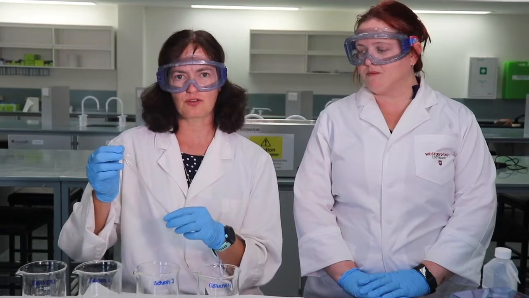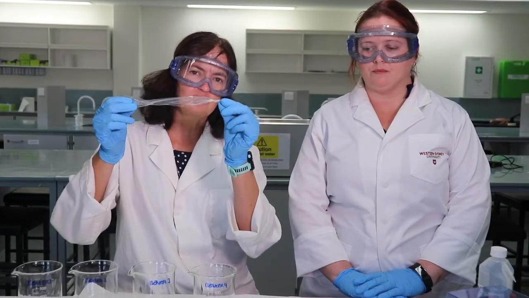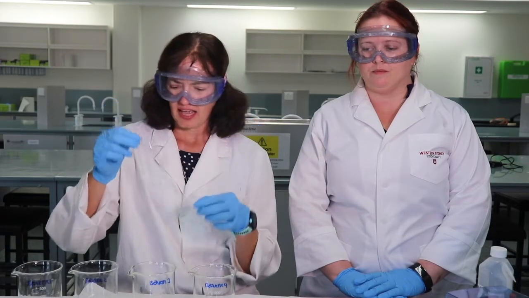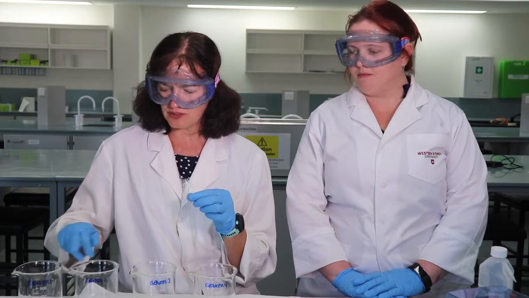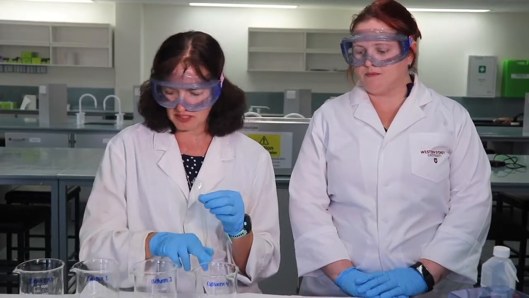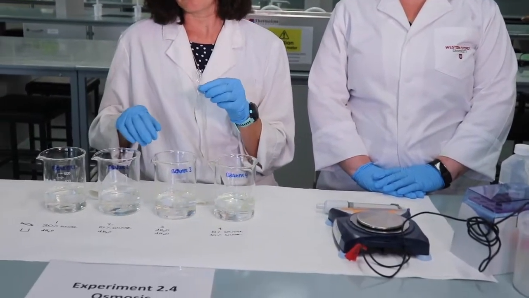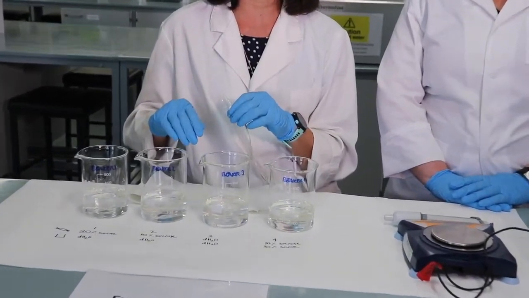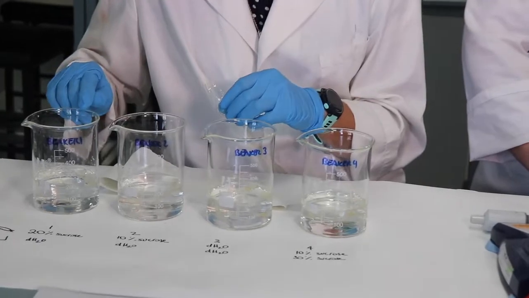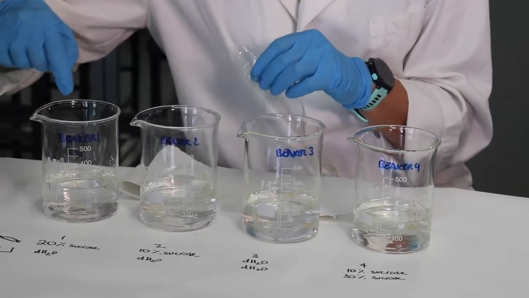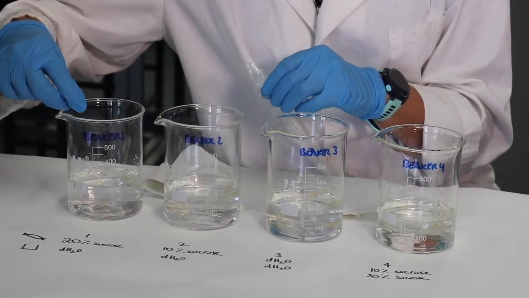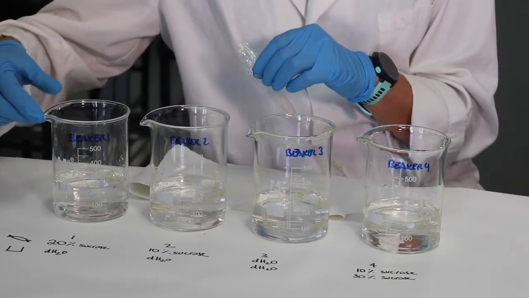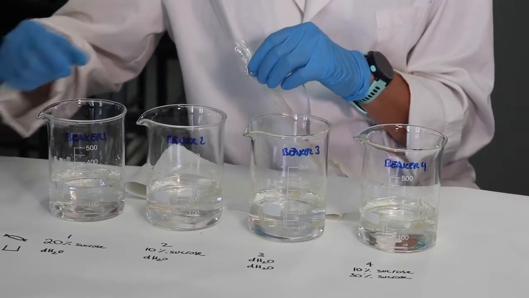So the first thing we'll do, just like in experiment 2.3, we've tied one end of the dialysis tubing with a knot, and in that tubing we're putting 4 different solutions, and we have 4 different beaker setups. You can see them here in front of me. The first beaker, and this is explained quite clearly in your prac notes, you can look at a diagram there now. In beaker 1, the bag will contain 20% sucrose, and the beaker will contain distilled water.